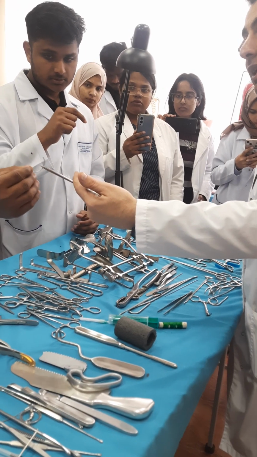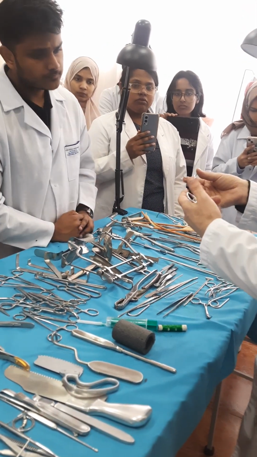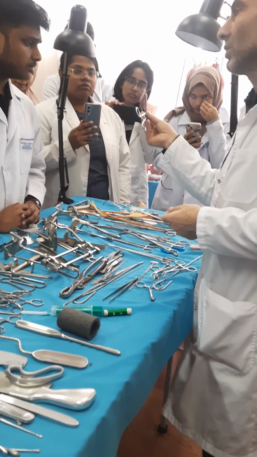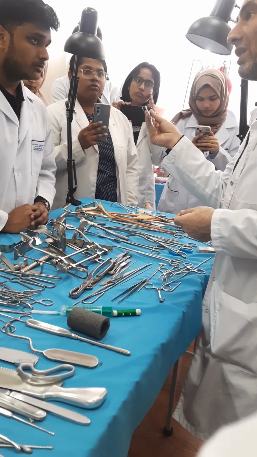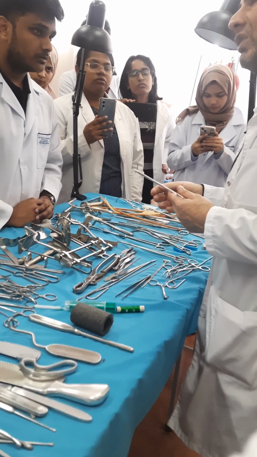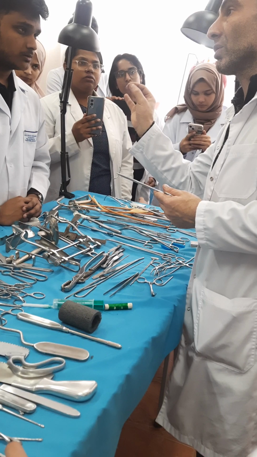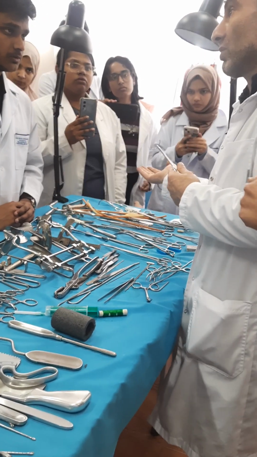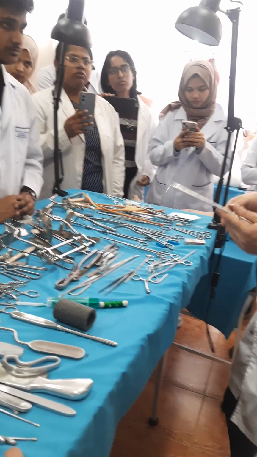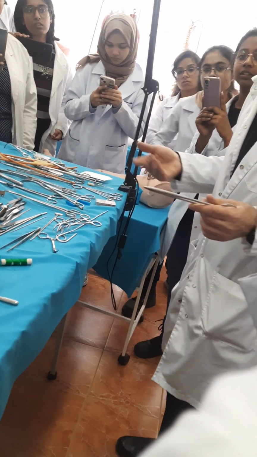So tell me please, in which conditions will you prefer to use this needle, which is called cutting, and in which conditions the round body needle, which, by the way, both can be curved and straight. For skin, which one will you use? Why?